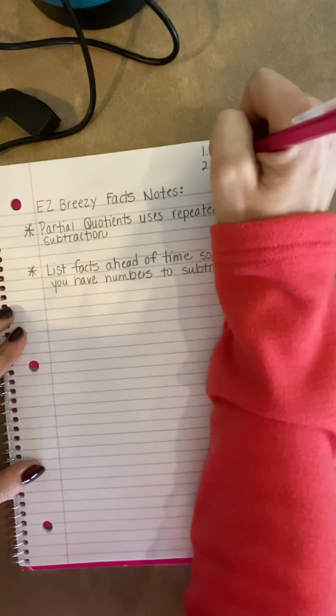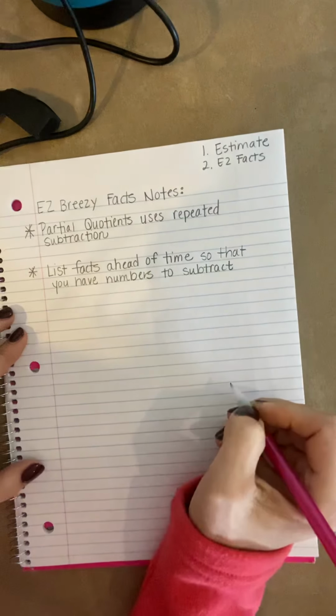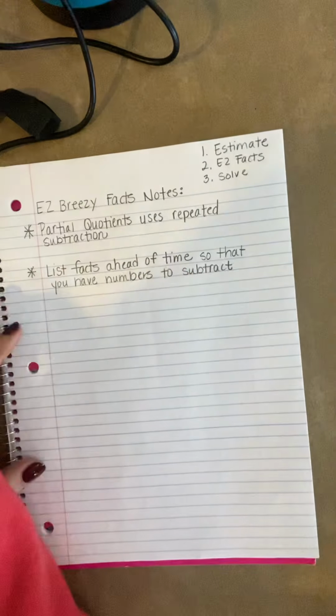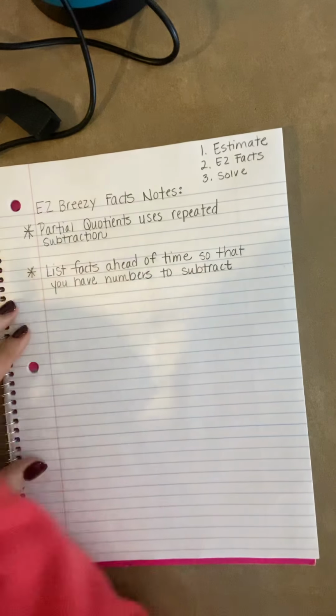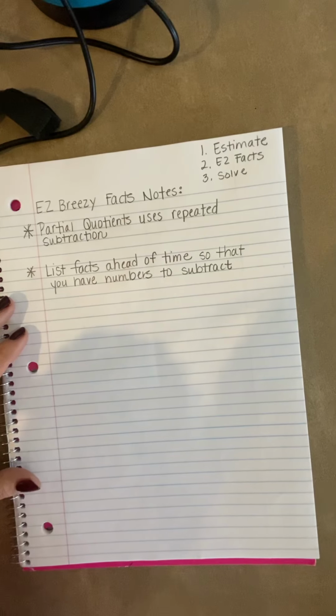Then we're going to create easy facts. And that's what I'm going to talk about today, the easy facts. And then last, we're going to solve. And we are going to solve using partial quotients. This is not the same division that your parents learned, long division. That will be taught in 6th grade.